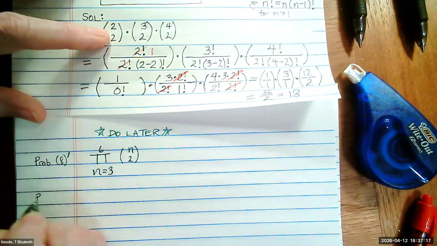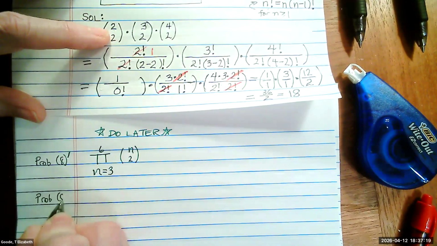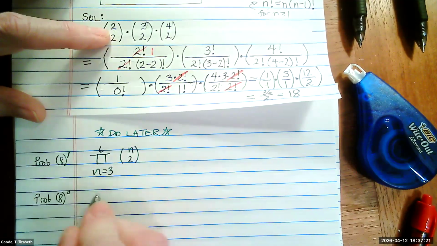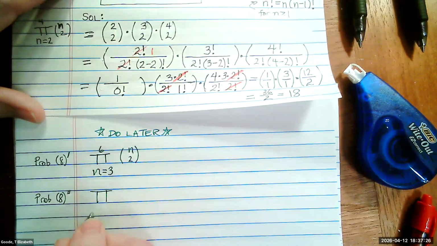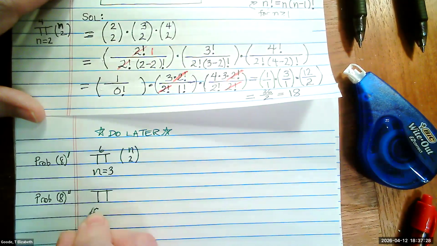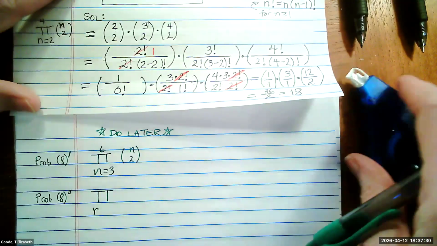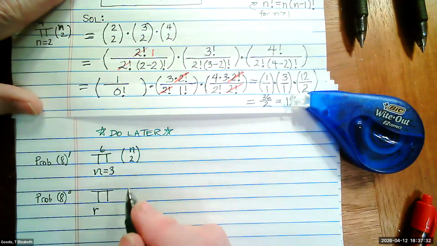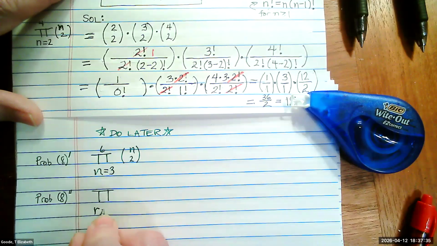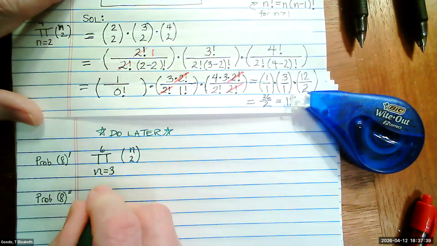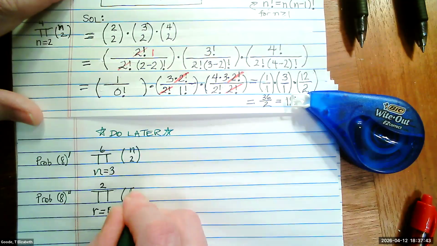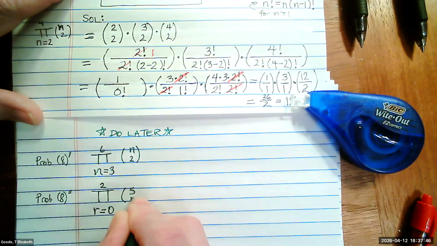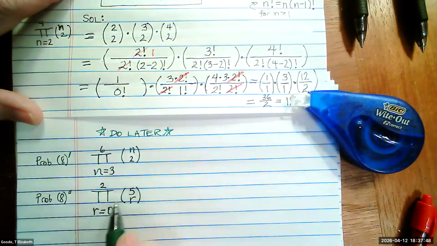And then I'll give you one more. Problem 8 double prime. The product from R, so I'm going to change the R now, R equals 0 to 2 of 5 choose R. So it's a little different.